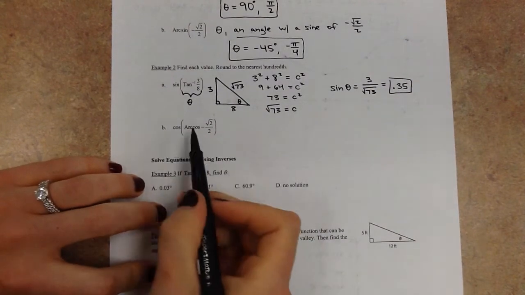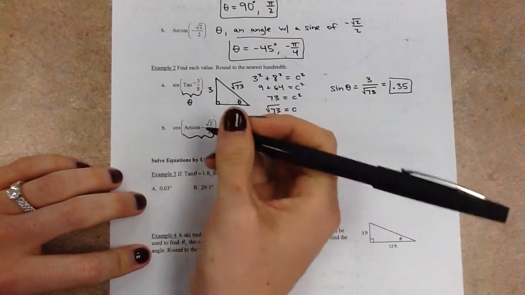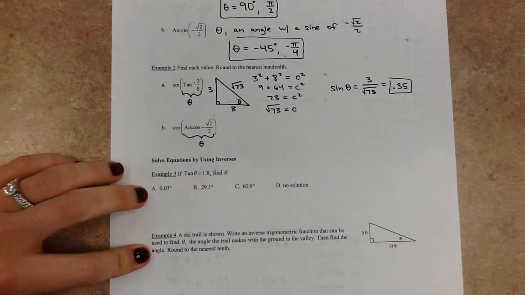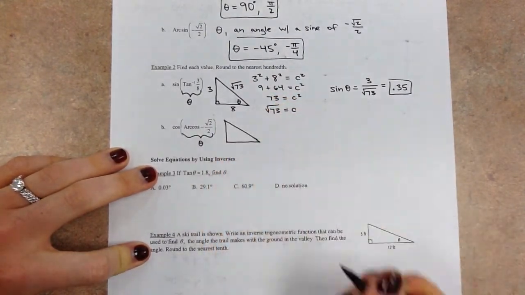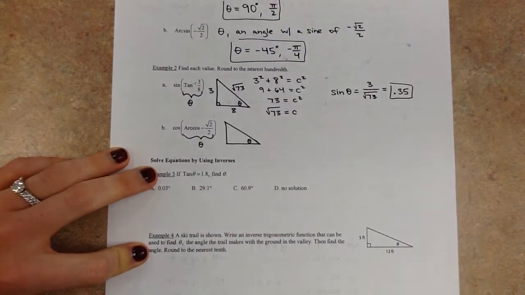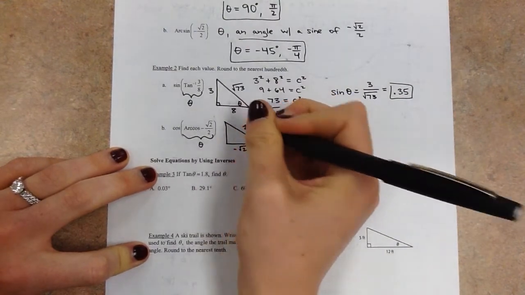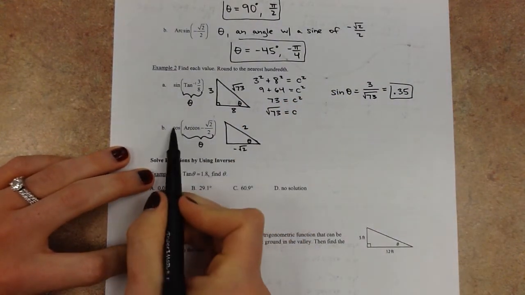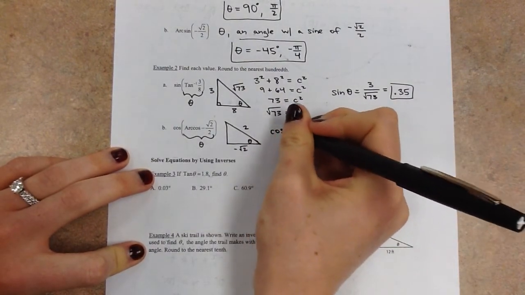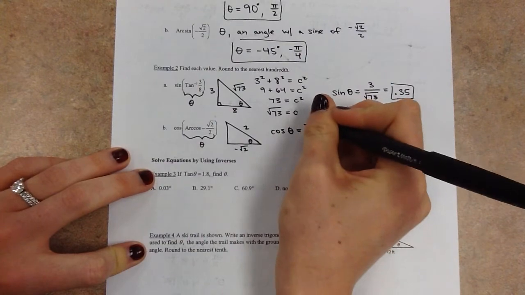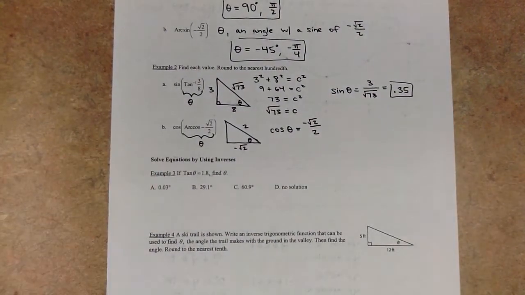Okay, next one. We want the cosine of the angle whose cosine is negative root 2 over 2. Now this one sounds easy. It is. Let me just walk you through the triangle anyway. So if we set this up, we're going to put in an angle right here. The cosine is adjacent over hypotenuse. And if we want the cosine of that angle, we just need adjacent over hypotenuse. So this one actually was exactly as easy as it seemed.